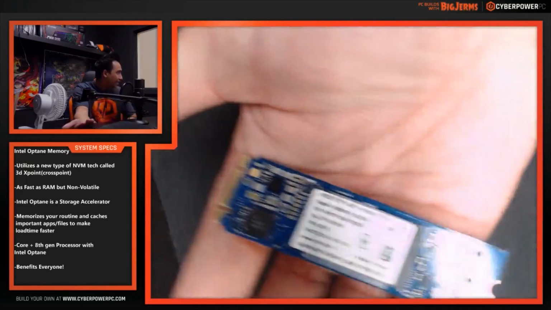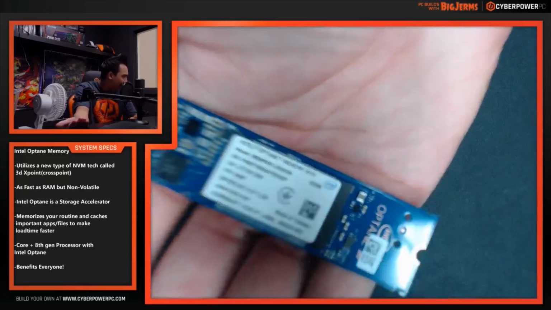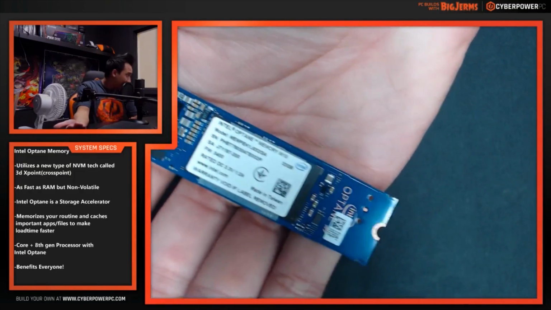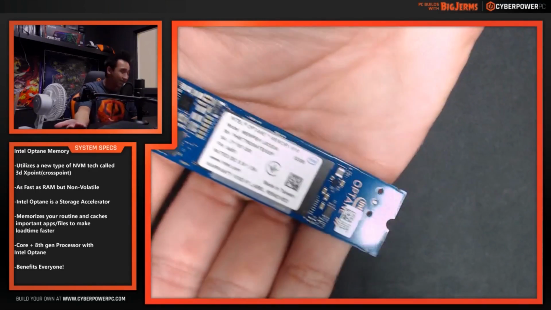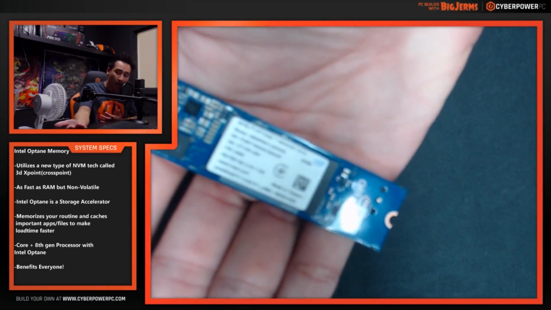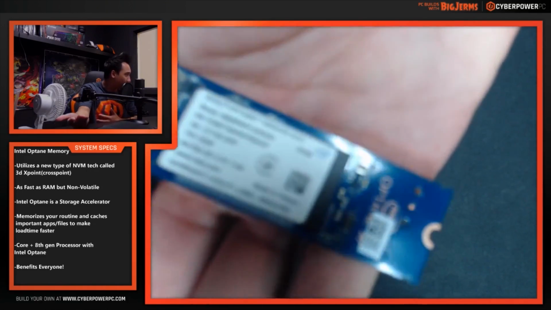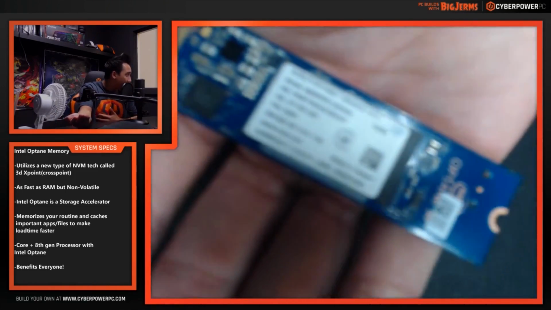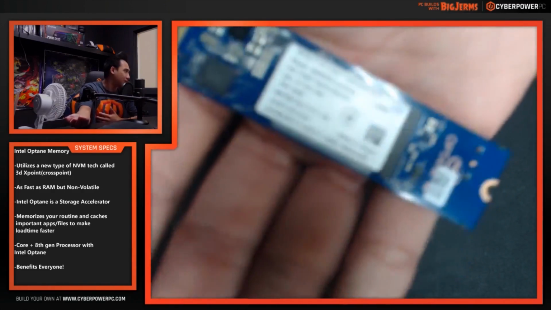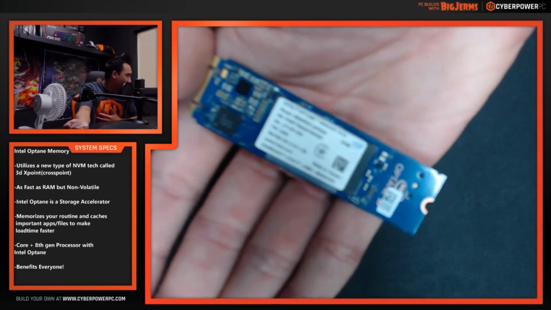So this is Intel Optane. Intel Optane is a new type of technology offered by Intel. Optane is just the branding name. But what actually makes it special is the new type of NVM technology called 3D Crosspoint. Now it's spelled 3D X-Point, but it is 3D Crosspoint.